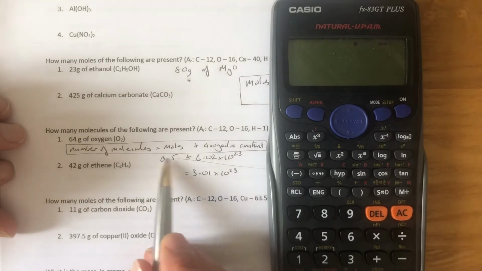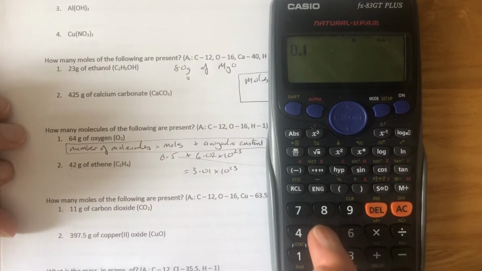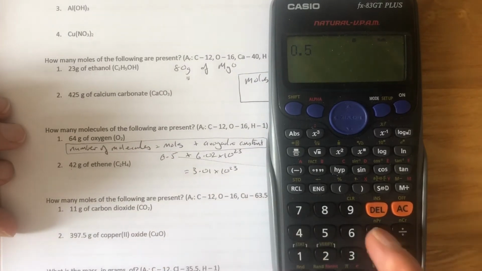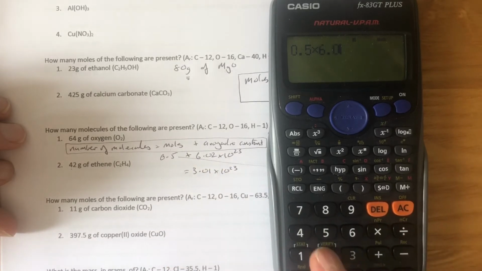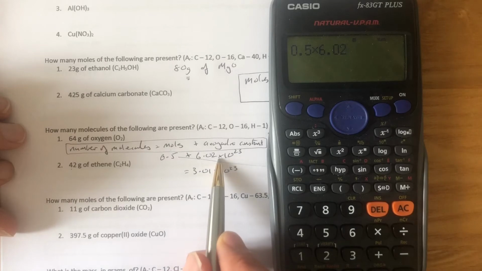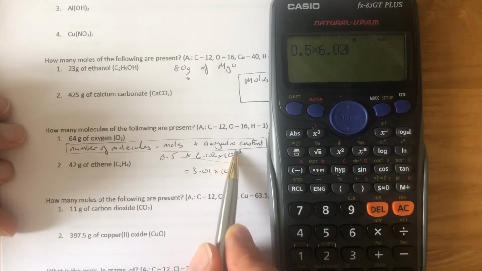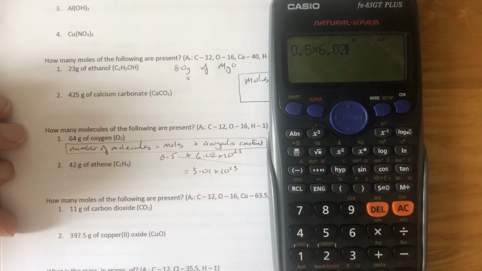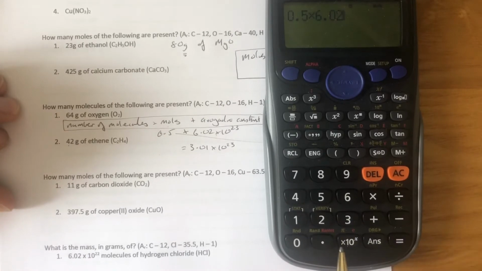Okay, 0.5 is easy, so we put 0.5 in. Multiply is easy, that's the multiply button. 6.02 is easy, 6.02. And now the place people go wrong: they press multiply again. Don't press multiply here. Do not press multiply. We need times 10 to the x. That's that button there on the end of my pen. Let's move the calculator up so we can get it in shot. Times 10 to the x, that's that button there.